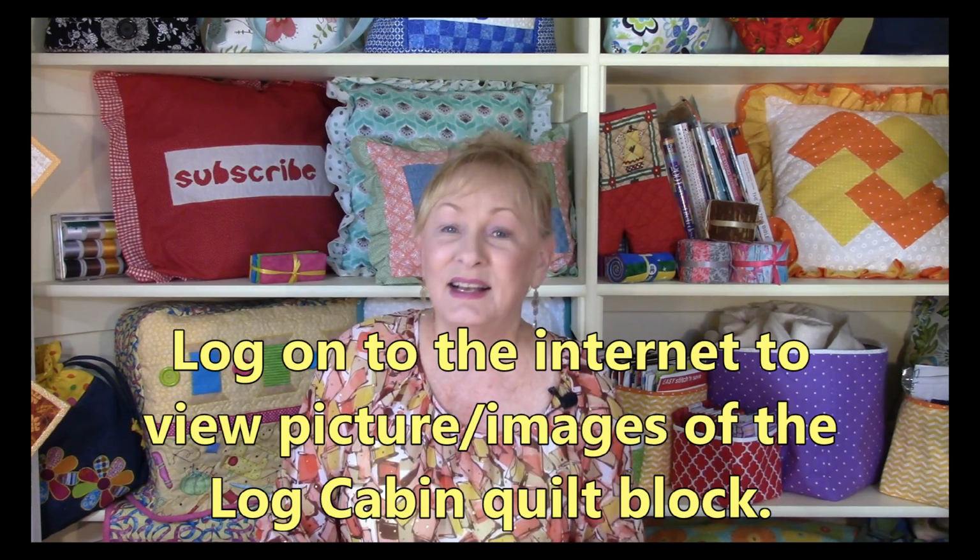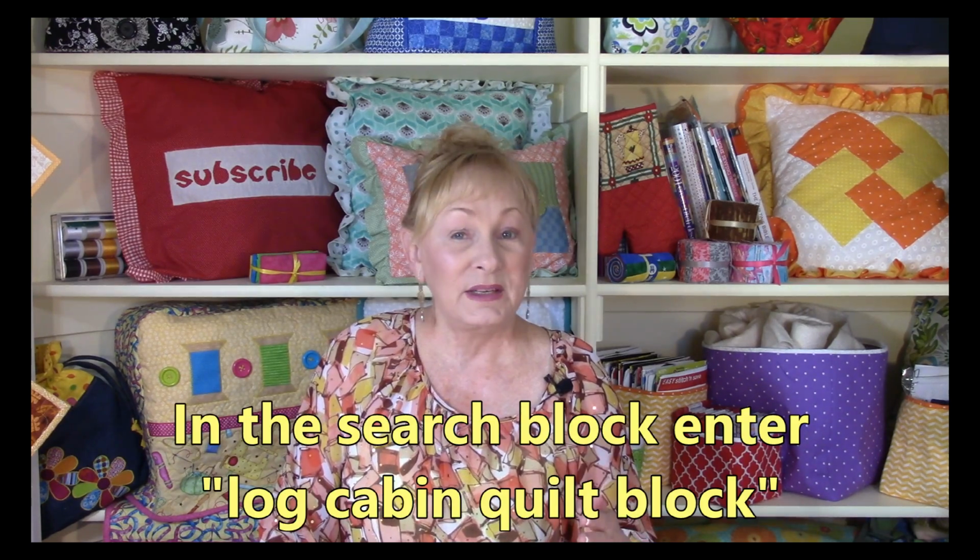I'm going to demonstrate a very classic quilt block called the log cabin. Before I get started, I want to remind you that you can always get images of quilt blocks on the internet, and that's exactly what I do. I look at images to get ideas on how I want to put a block together. But the log cabin is so classic that you will see dozens and dozens of images there. So if you want to see them, go onto the internet.